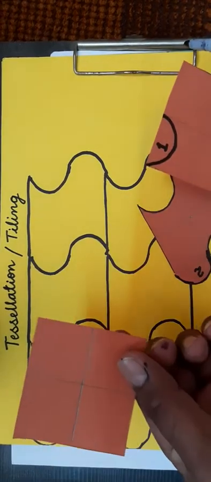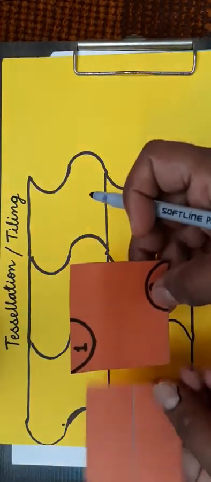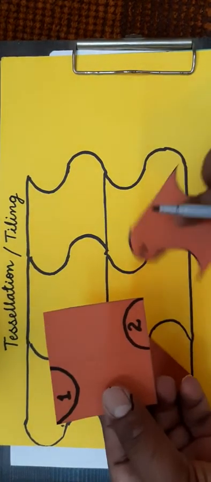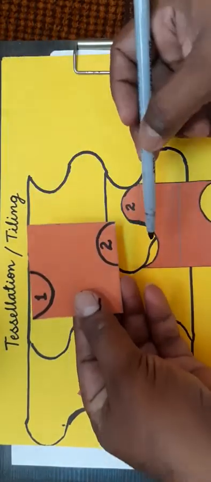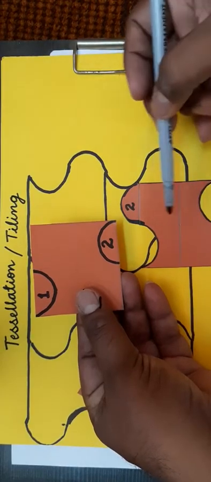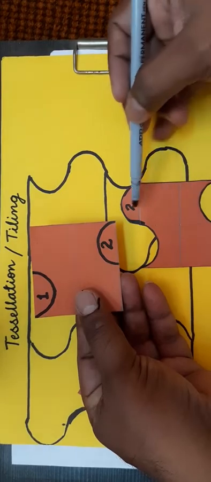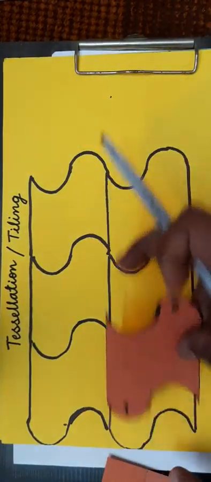Once again, take a square piece of paper, divide it into 4 equal quadrants, make semicircular parts 1 and 2, and cut part 1 and put it in the corresponding place below this square. Again from here I have cut part 2 and put it on the top. So I get this tile and I have tessellated it.